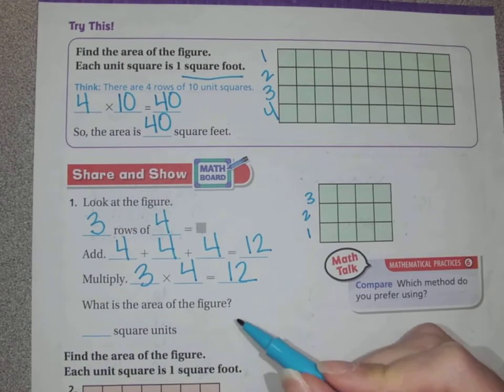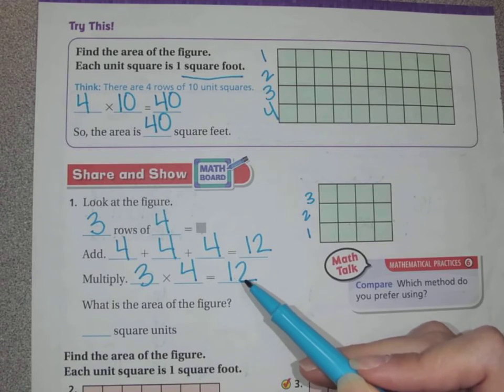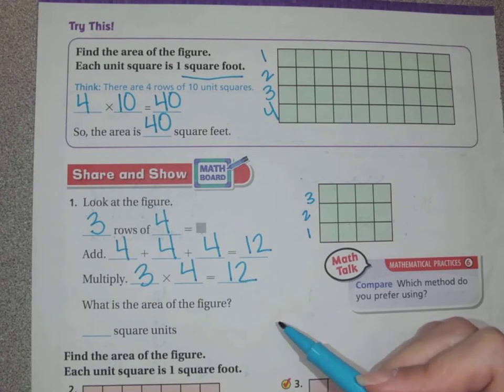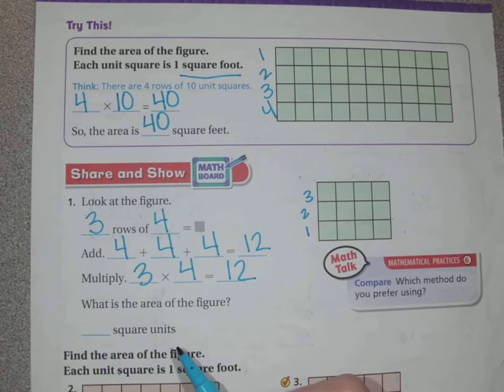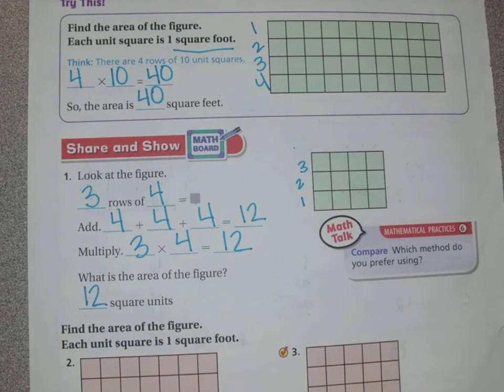They did not tell us if each unit square represents a square foot, square meters, square centimeters, or square yards. So what we would say though is that the area is 12 square units. Okay? And that is how you can use your knowledge of multiplication to find the area of a rectangle.